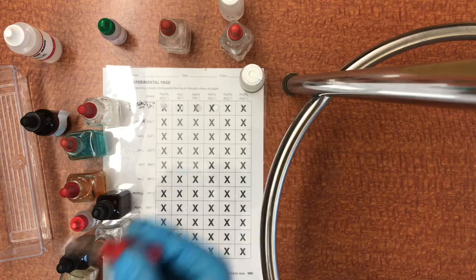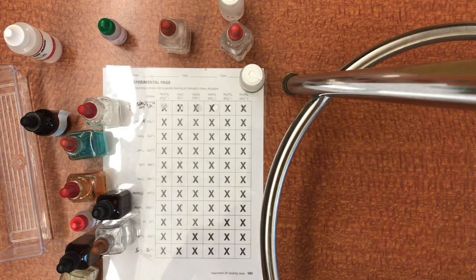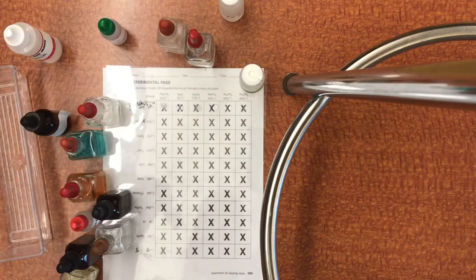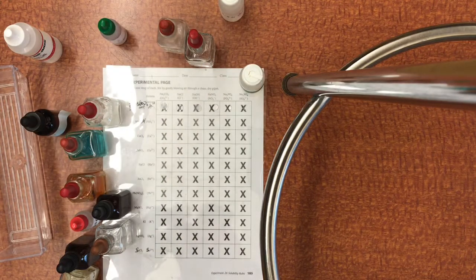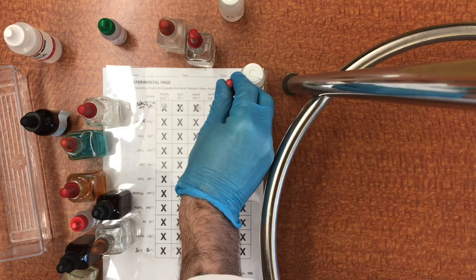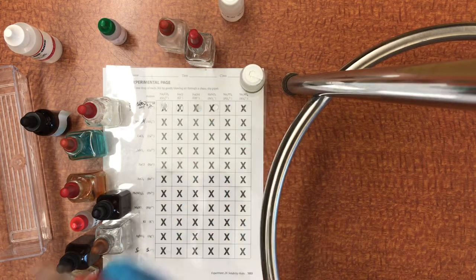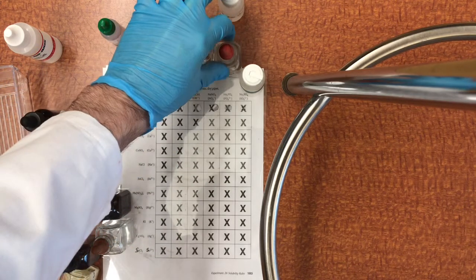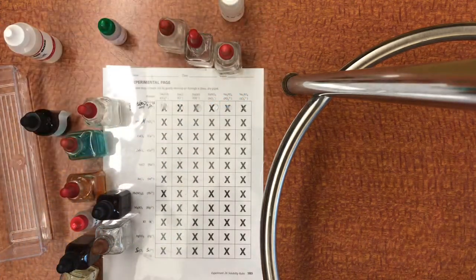I've got nitric acid instead of sodium nitrate, so hopefully that'll be okay. Now I shouldn't get any reaction because this is actually making barium nitrate again. So barium nitrate and sodium nitrate should give me the same result. Okay, let's try the phosphate. And we do see some clouding there. So that's barium phosphate being formed.